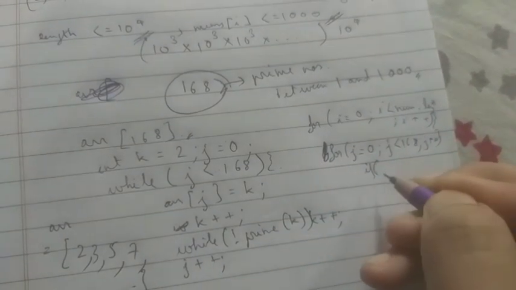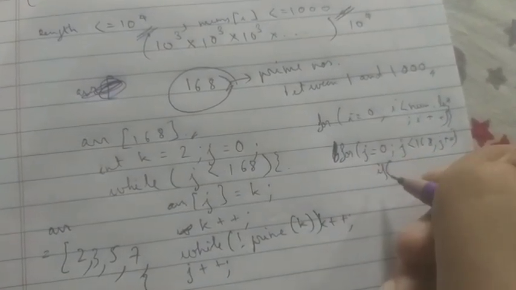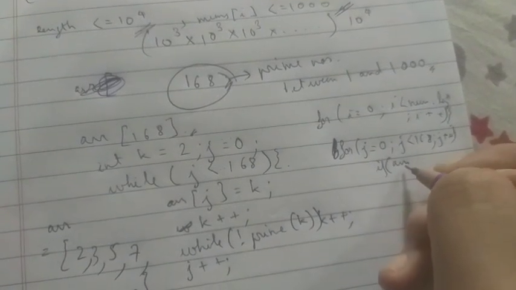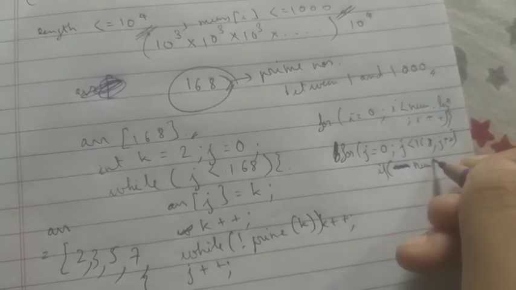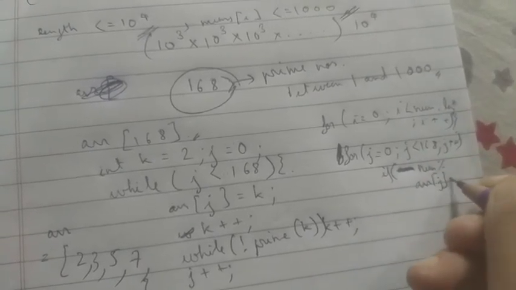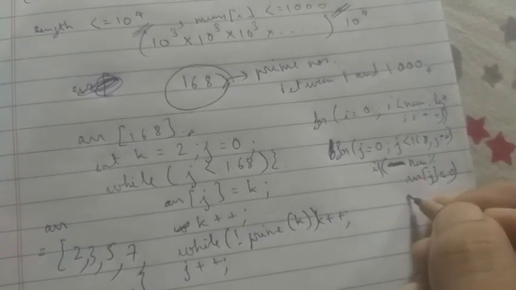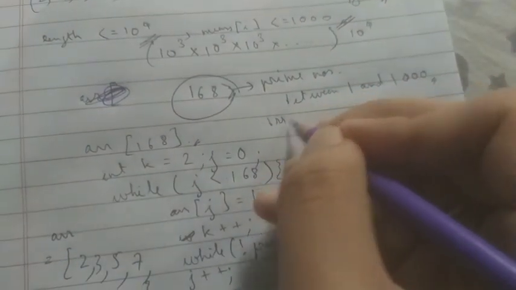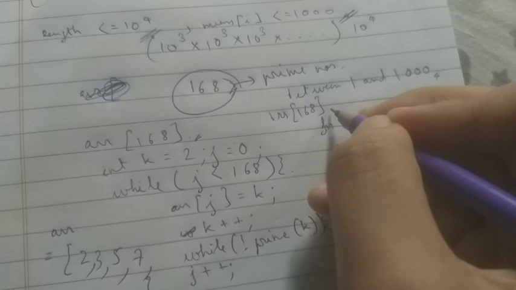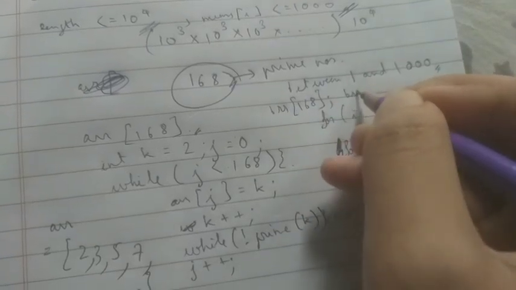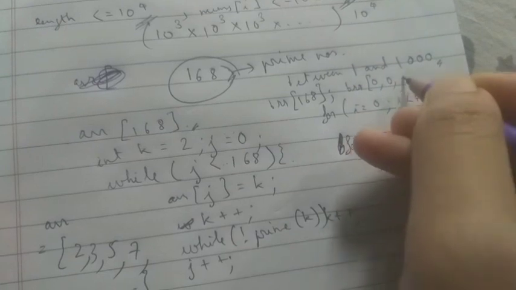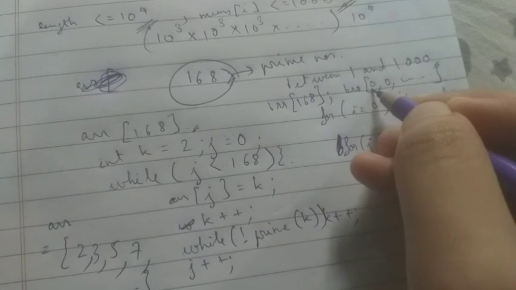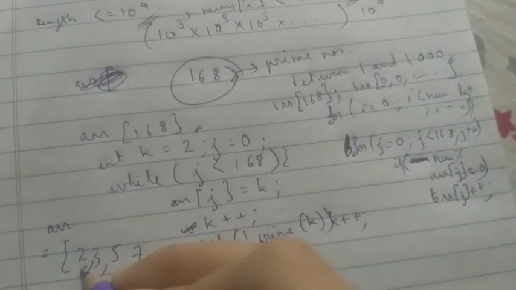So if this ARR of j divides, okay, if num mod ARR of j is equal to 0, then BRR of j plus plus. So what is BRR? BRR is going to be another array of length 168, and it is going to be a blank array, that is 0 0 0 dot dot dot. This states how many times the element at this position divides the number.